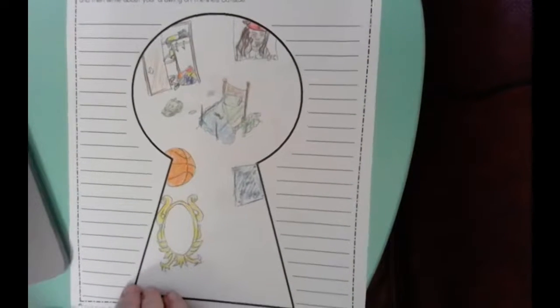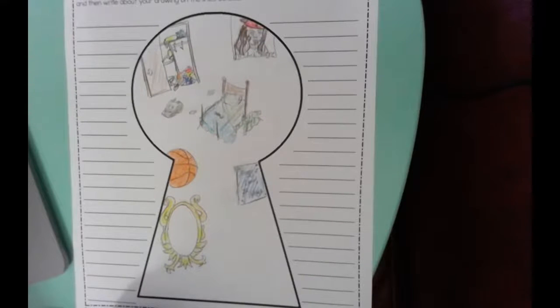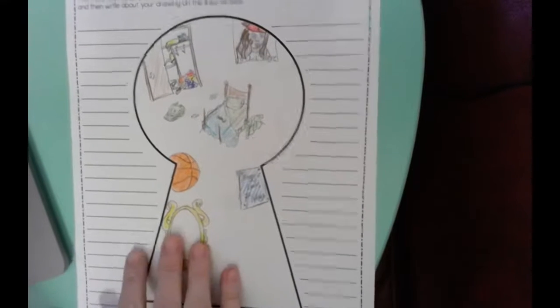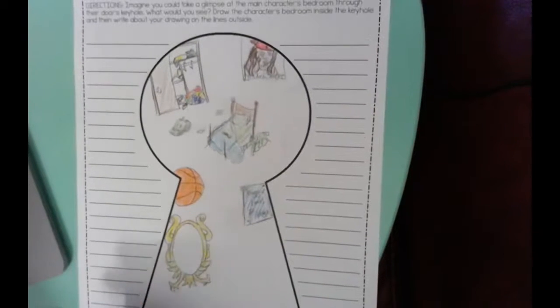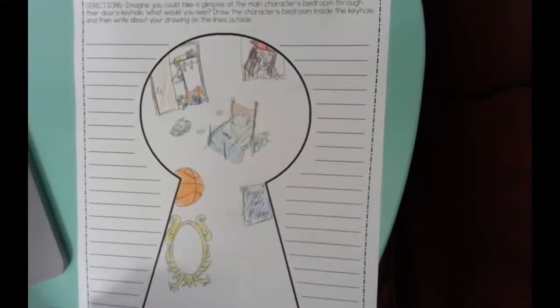So even though this is a literal interpretation of what I'm asking you to do, in other words, that paragraph literally tells us what his bedroom looks like, it also gives us some insight into his character, okay? And even if she were describing his backpack or his place at the table where he does homework, anything like that, we could use those same details.